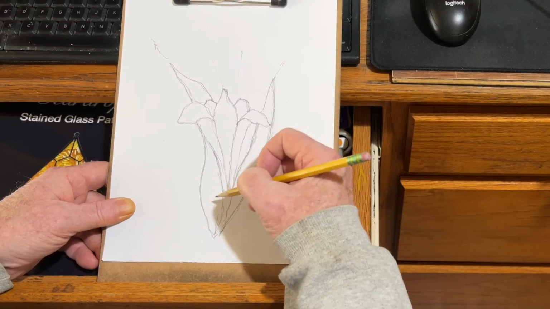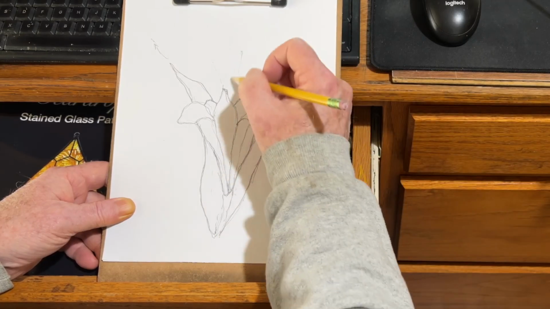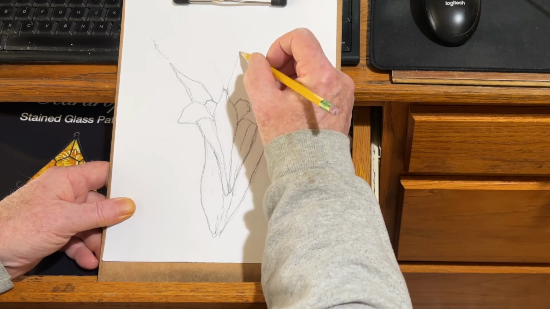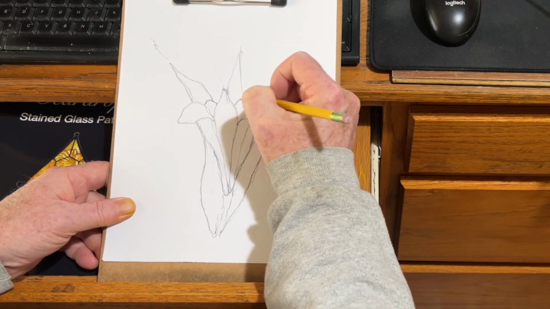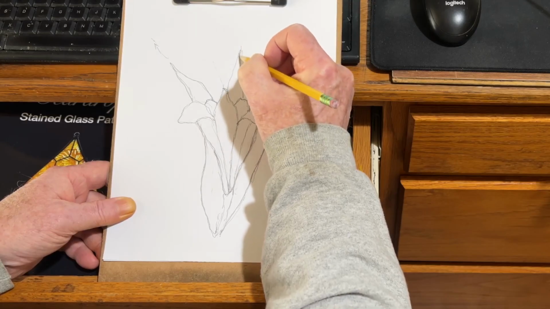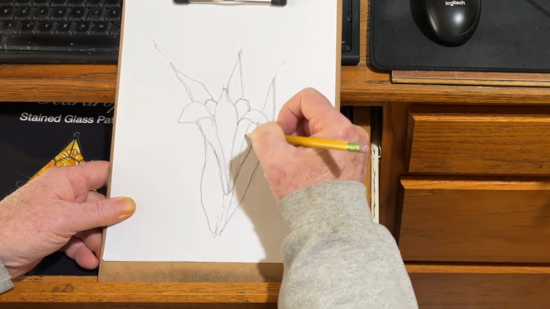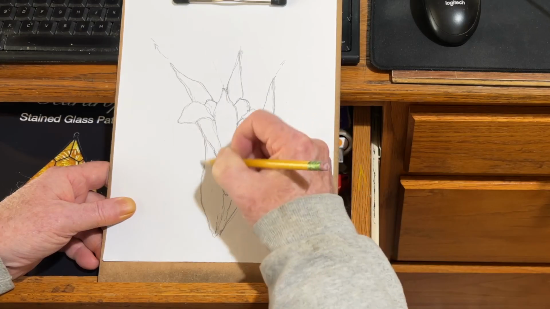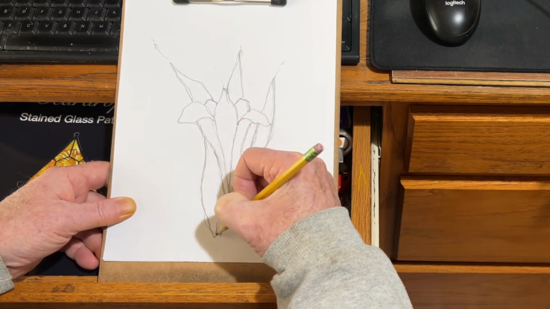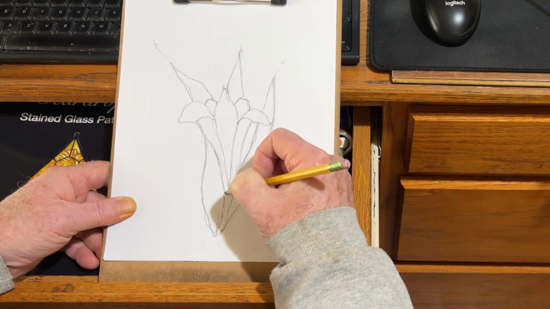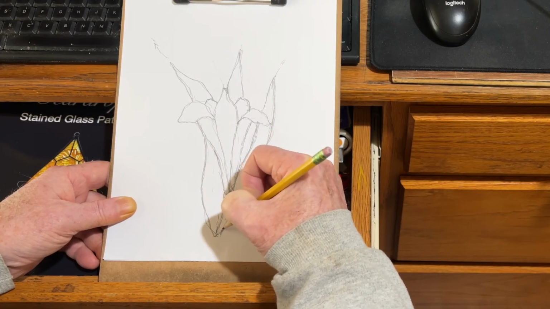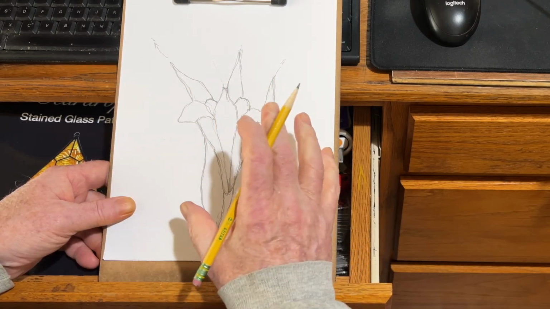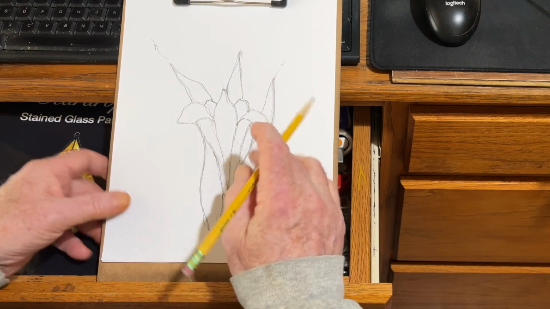So with that in mind, we'll go ahead. We can work off this now. And then that'll be the one that's behind it. Alright, so we have a lily. Again, like I said earlier, this is not carved in stone because all of this can be moved around in a pattern and design. Okay?